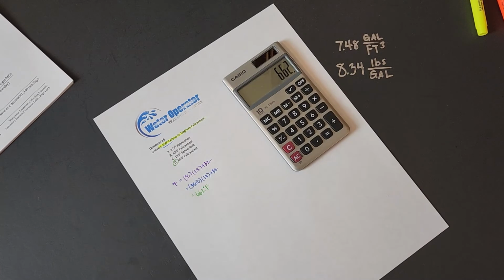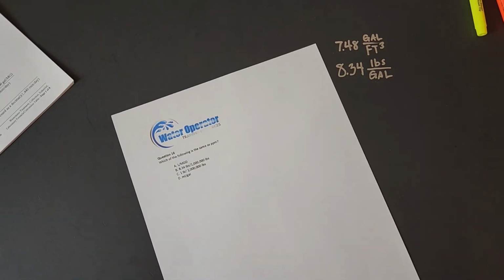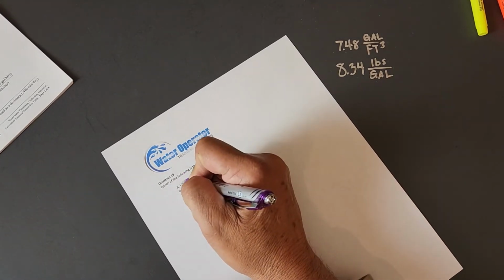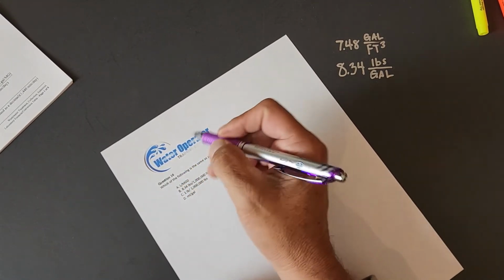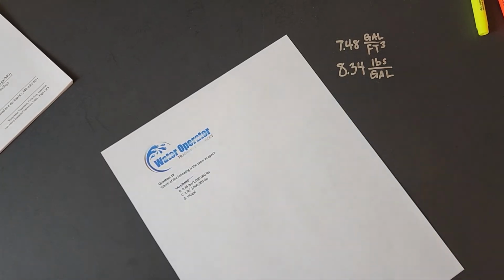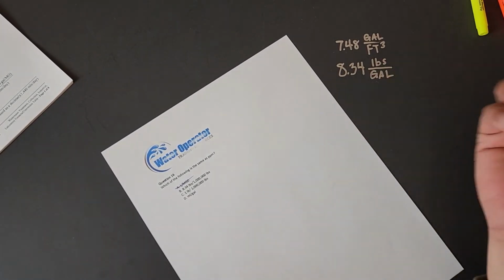The best, closest answer. Question number 16. Which of the following is the same as parts per million? Parts per million, it's 1 part per million. Well, liters and million gallons per day, that doesn't add up. 1 gallon per million gallons per day is parts per million. 8.34 pounds per 1 million pounds. Well, that doesn't make any sense. 8.34 pounds is the weight of a gallon of water. If that said per million gallons, that would be a part per million.